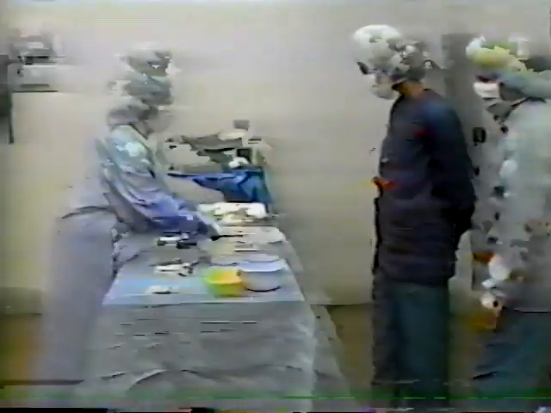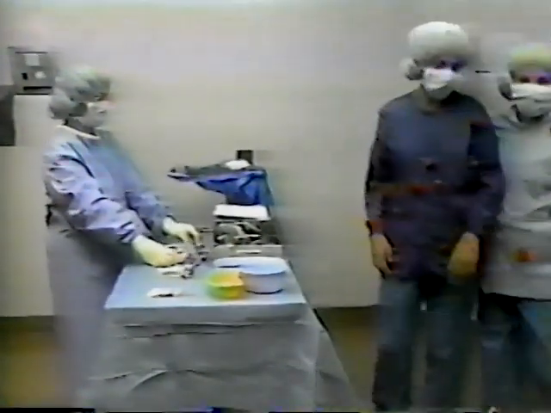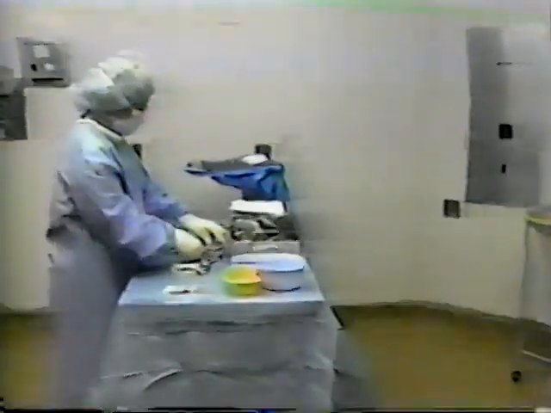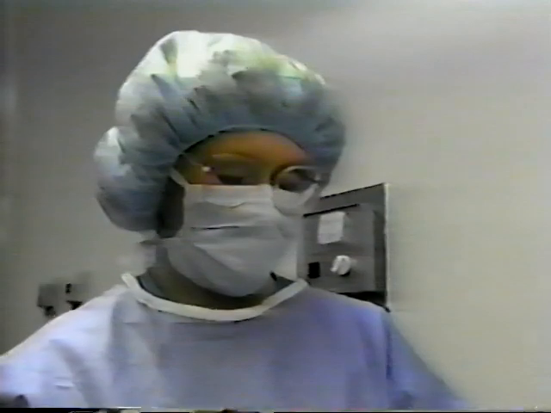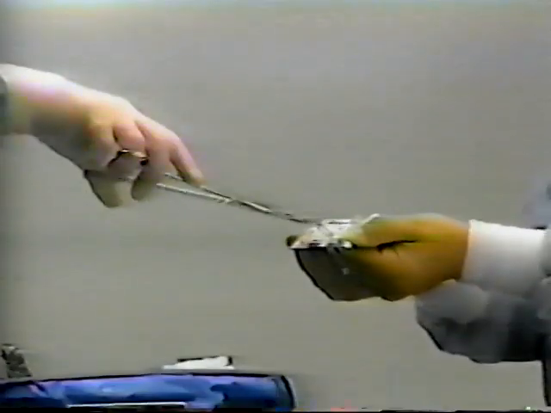Unsterile persons should not lean or reach over sterile areas and should always maintain a distance of safety to prevent accidental contamination. A safety margin must be maintained, either by space or by using an instrument for extension.